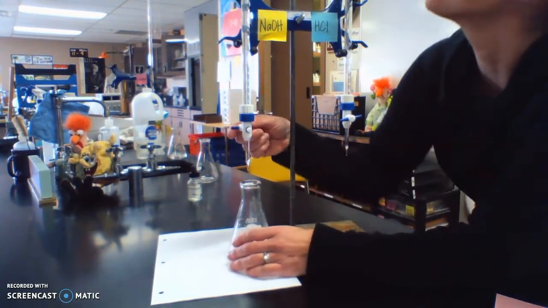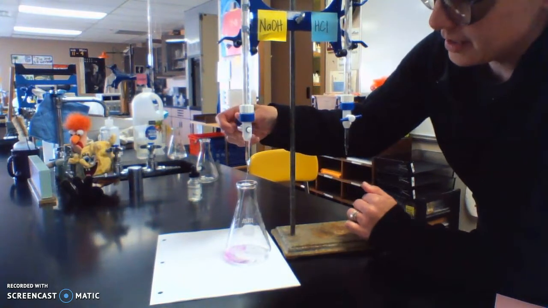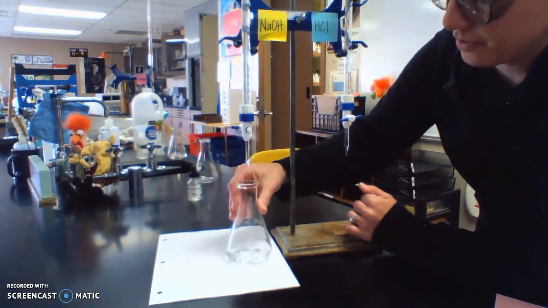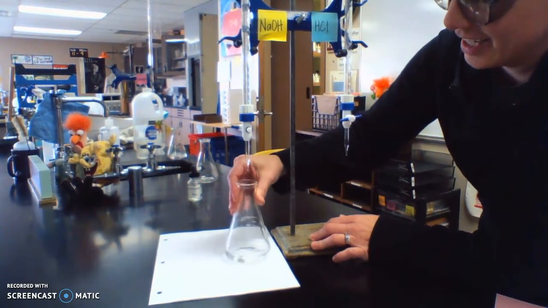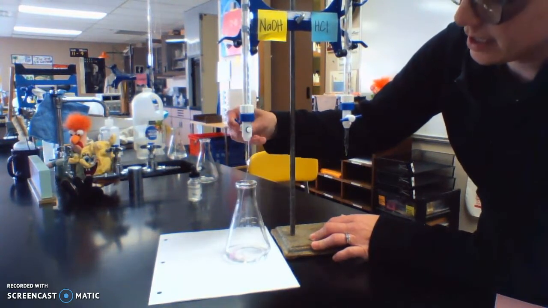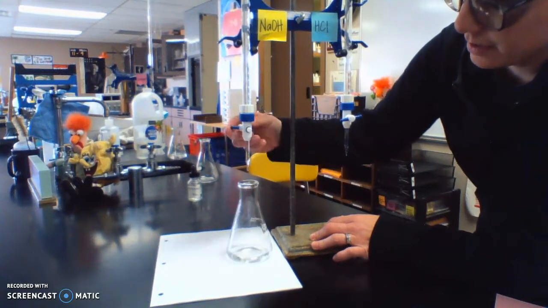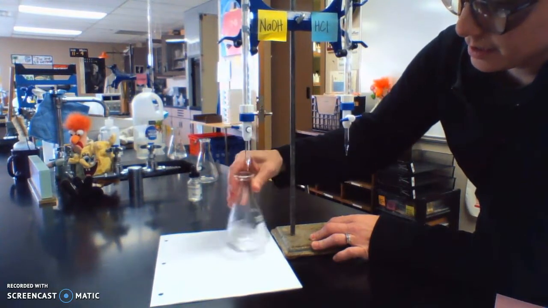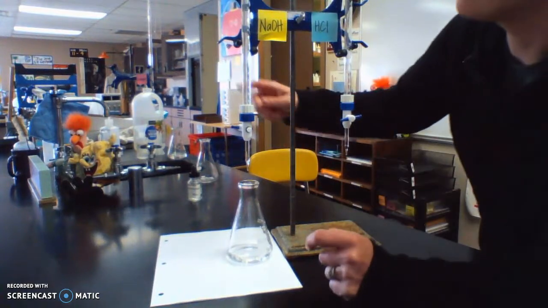All right, so here we go. We're going to add the base. We can tell right away it's turning pink, which tells us we've added the phenolphthalein. All right, I'm going to hopefully not go past that endpoint. Let's see, last time it took about 20 or so milliliters.